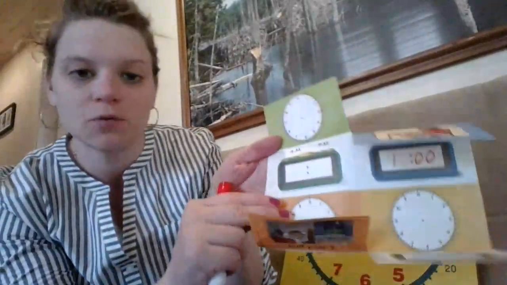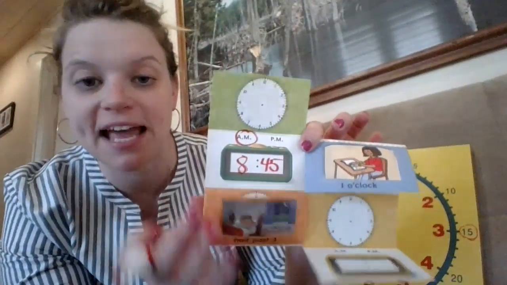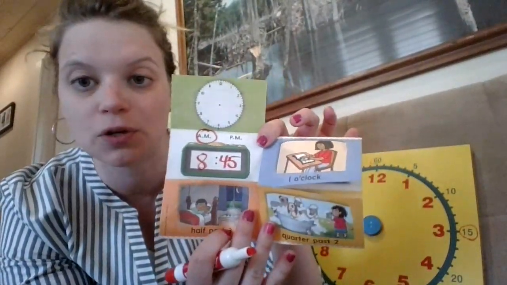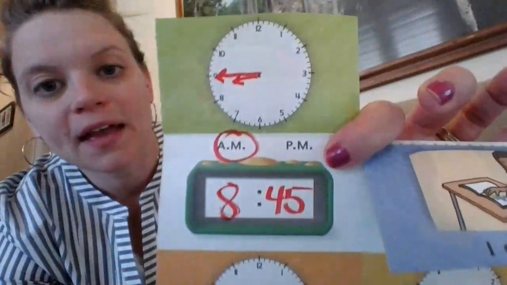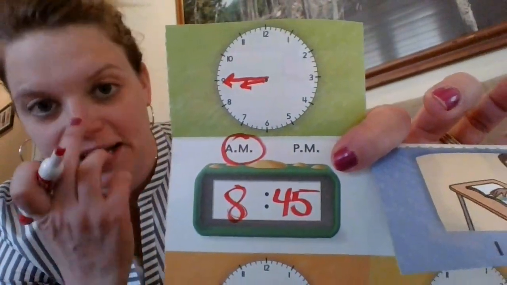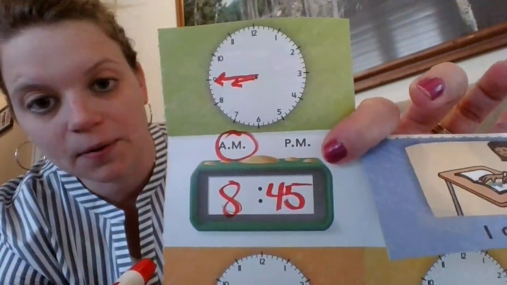We're going to look at our green one. We're going to fill in 8:45. We're going to circle AM because it's the morning. The morning is AM. They're just getting to school. And I'm going to draw my arrows on my clock just like this one. My little arrow is almost to the 9, but not quite. And my minute hand has 15 minutes left to go.